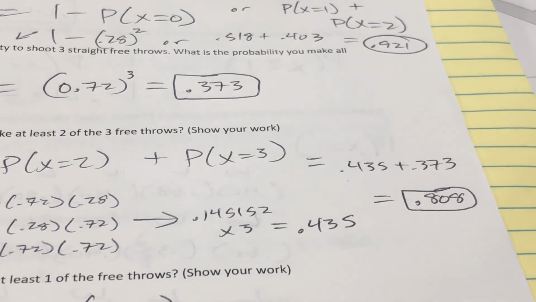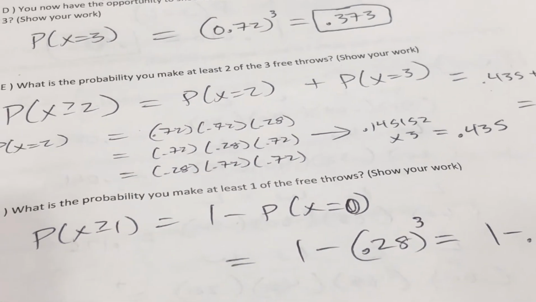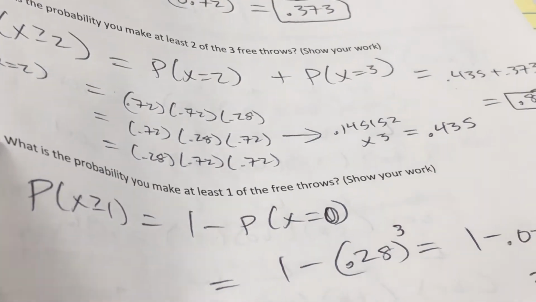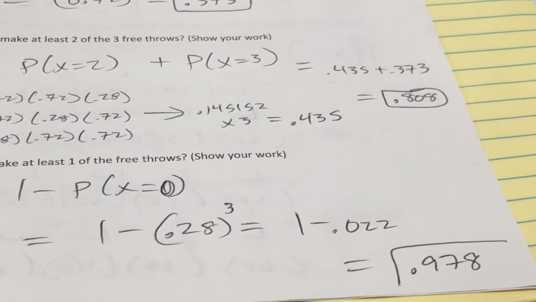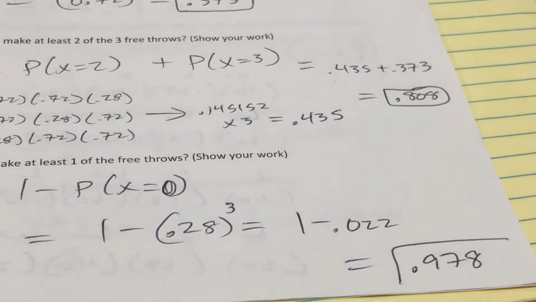Then what's the probability you make at least 1? Probability you make at least 1 is 1 minus the probability you make none. 1 minus 0.28 to the third. There we go.